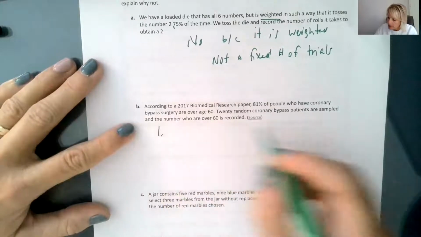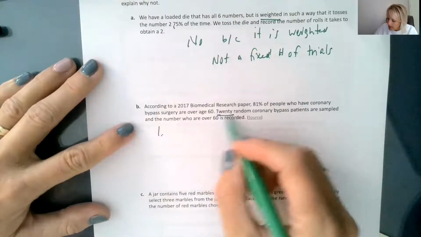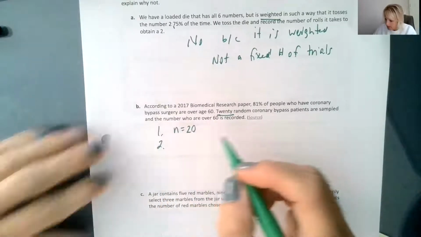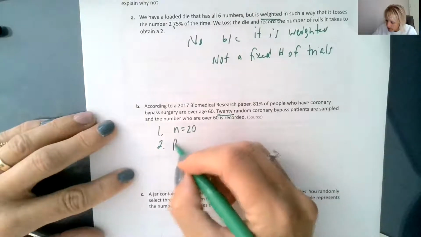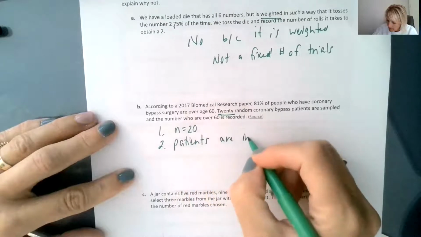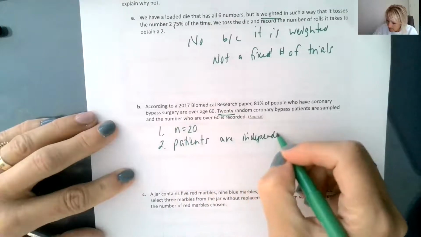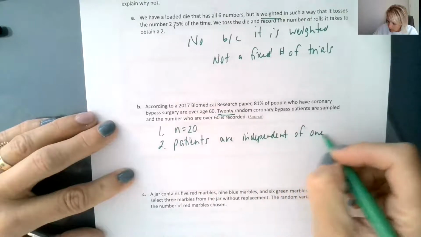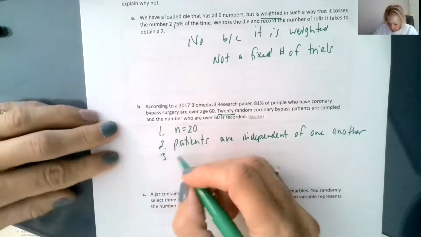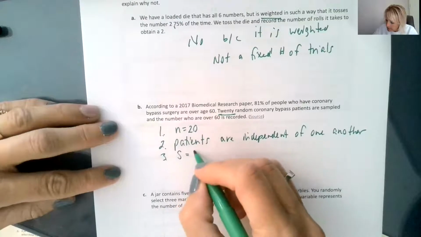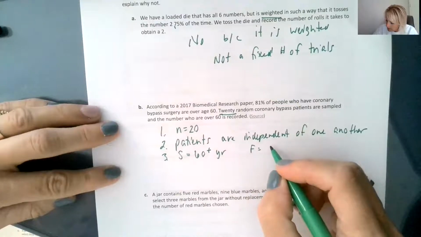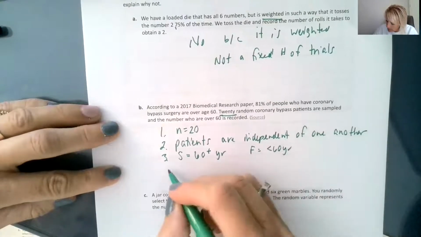So do we have a set number of trials? Yes, N is 20. We gather data on 20 people. And the patients should be independent of one another. Then the success is they are 60 plus in years. Failure is they are less than 60 years old.